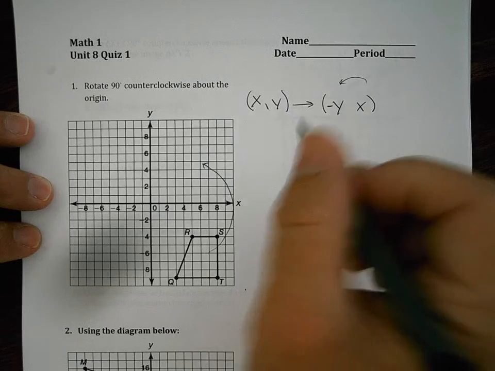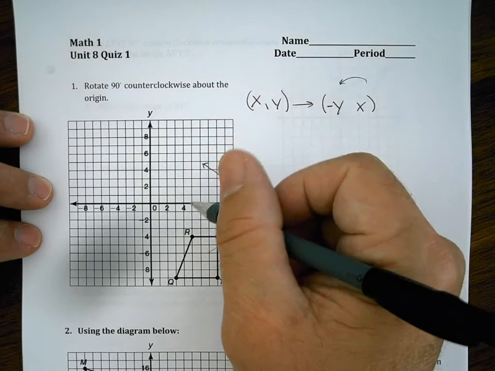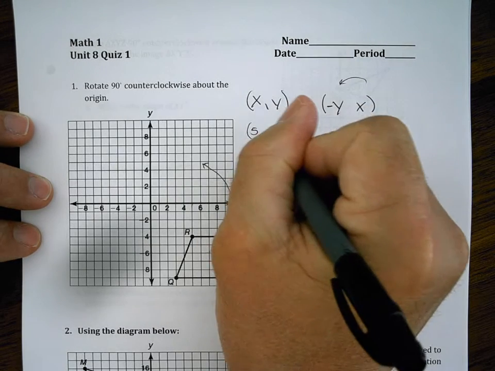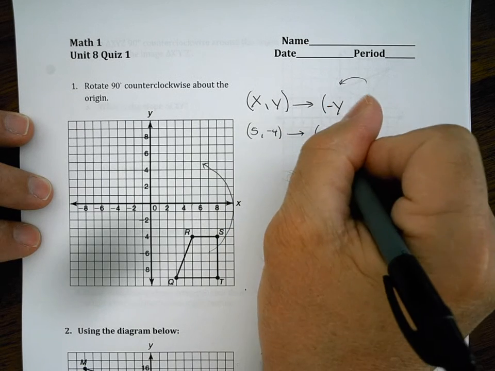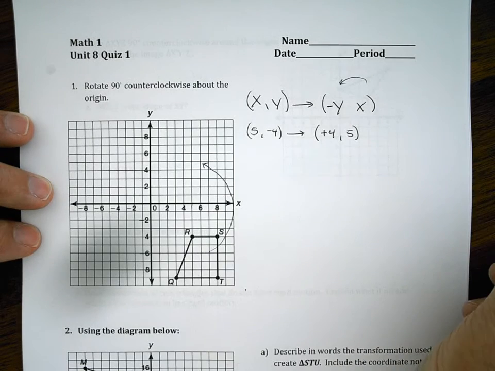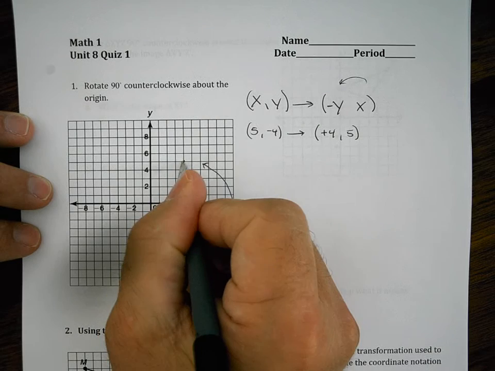All right, so let's just take R, which is at 5, -4. So we switch our X and our Y, and our new X becomes the opposite. So R prime is going to be at 4, 5.